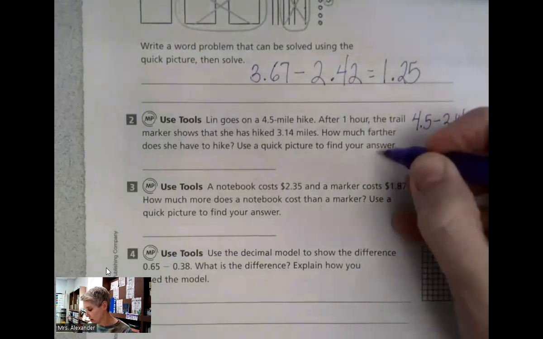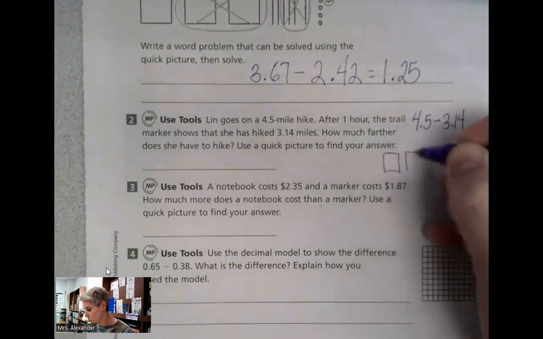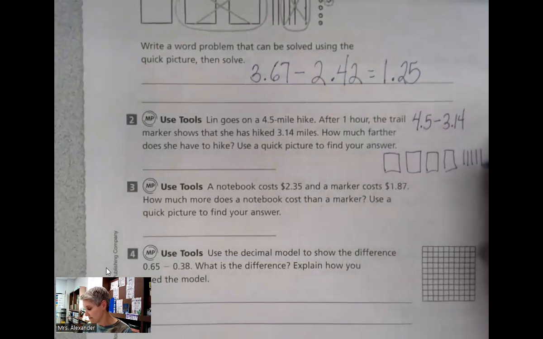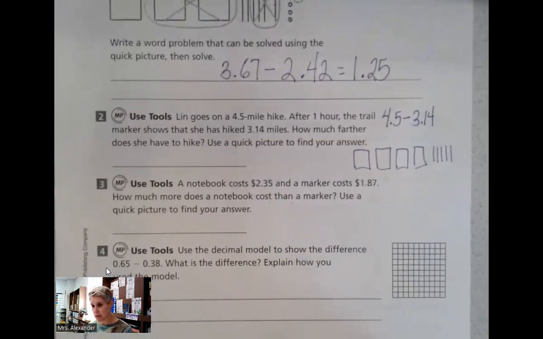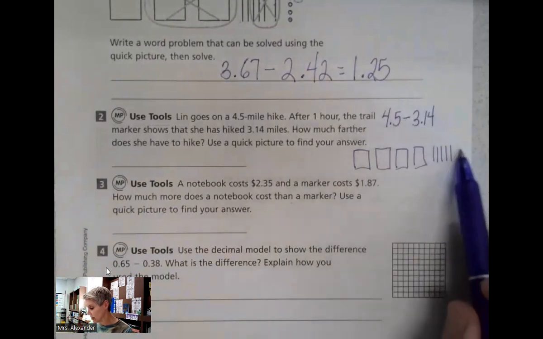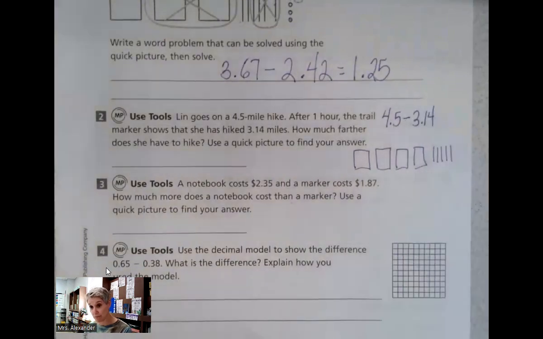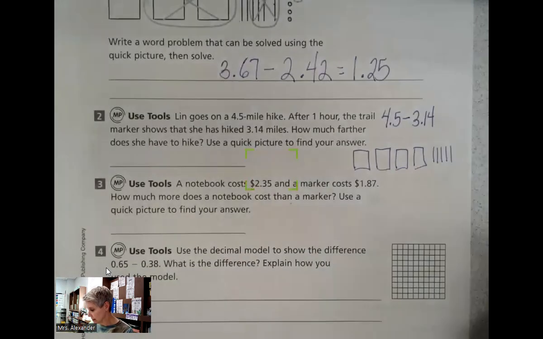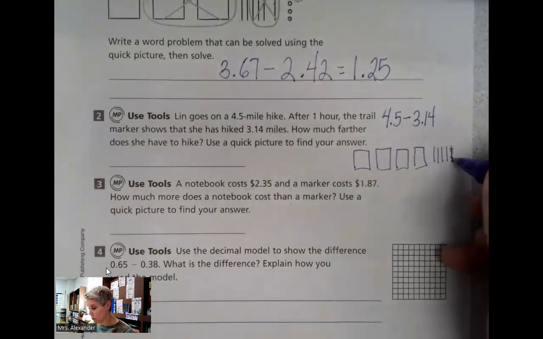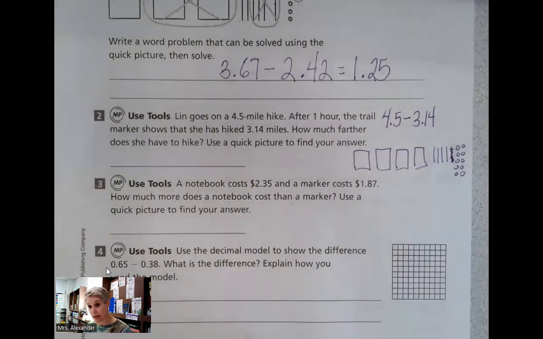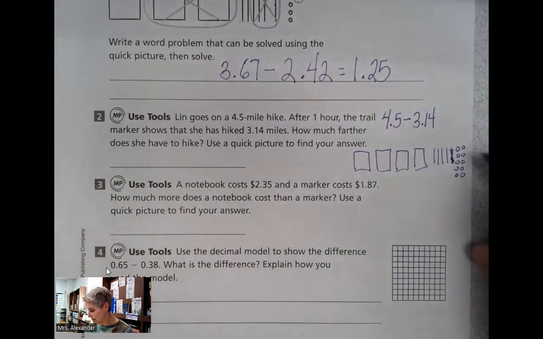So I want to start that quick picture. I have 4 whole squares and 5 tenths. So we always start in our hundredths. If I have 0 hundredths, but I have to take away 4 of them, what I need to do is regroup. Take away one of our tenths, and now I will have 10 hundredths, and now I can take away 4 of them.